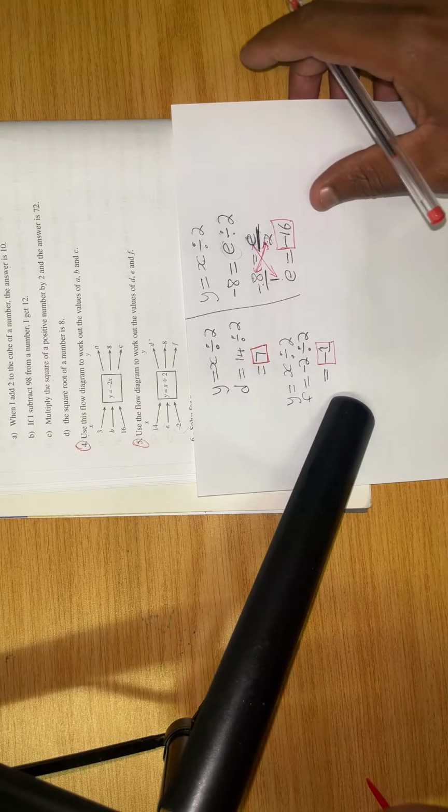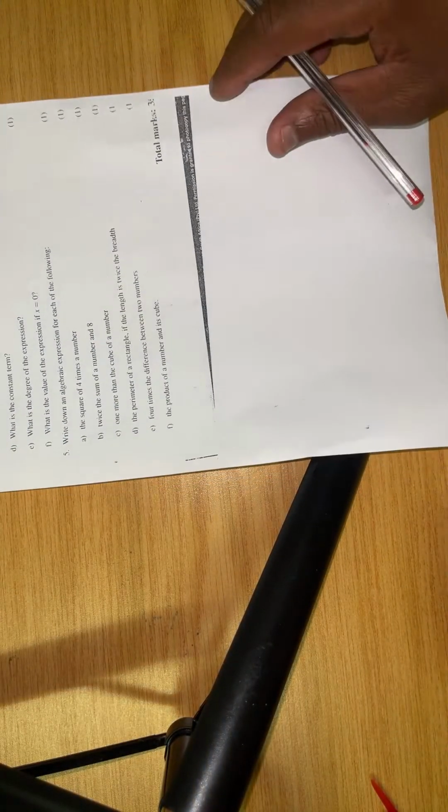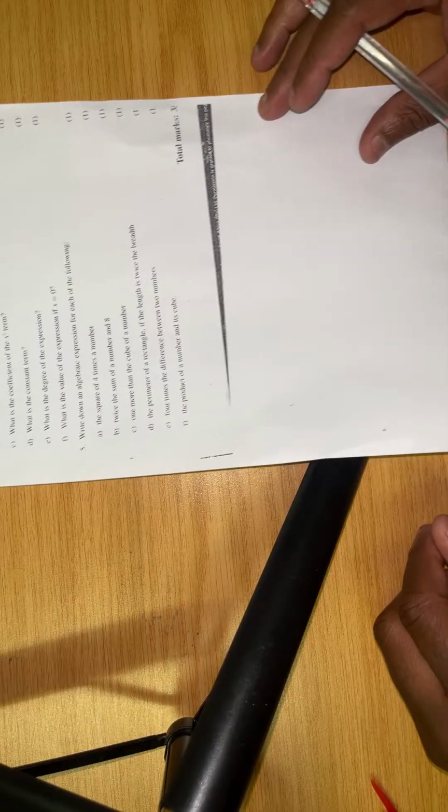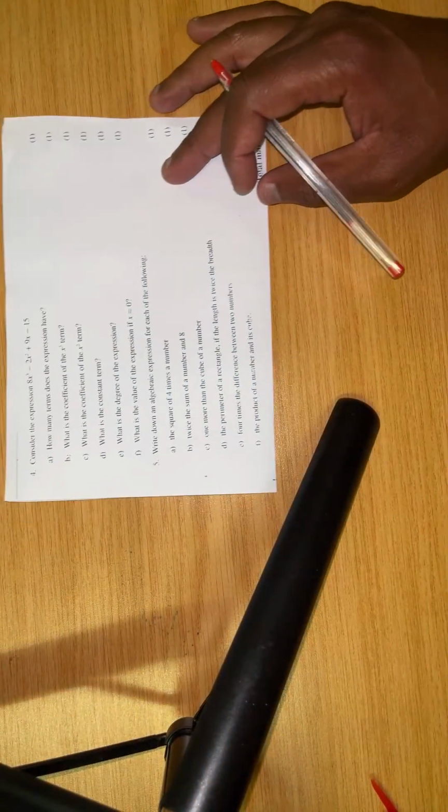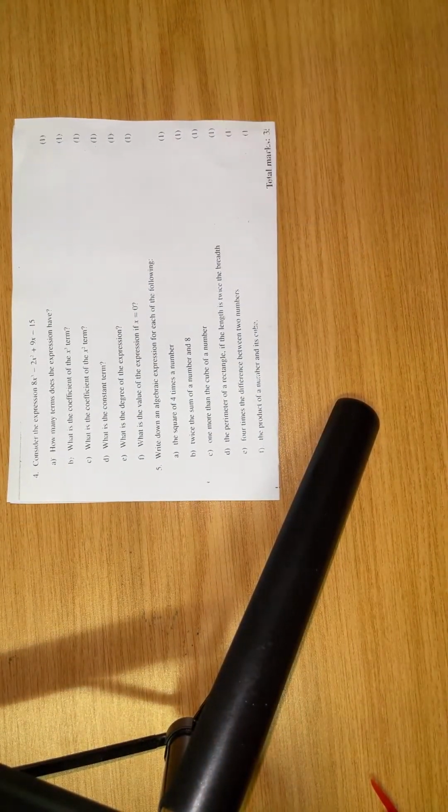Let's move to the expressions, okay? I believe that it is clear. Let me do this so that you guys can be able to see this. All right.